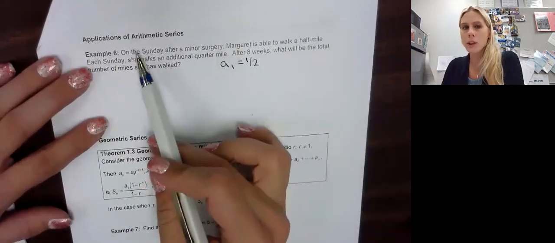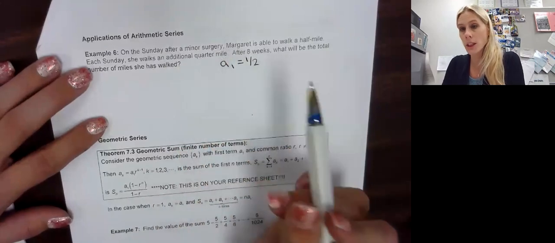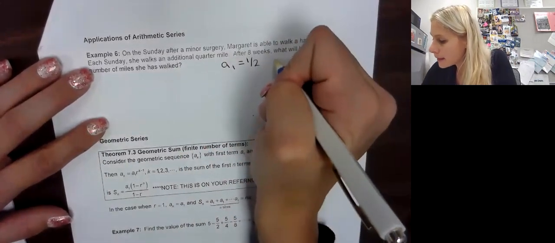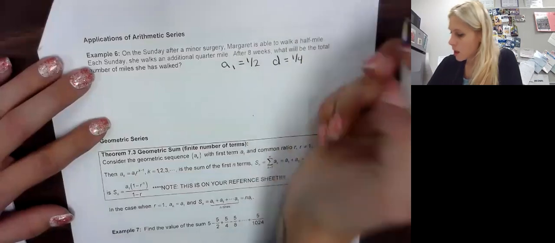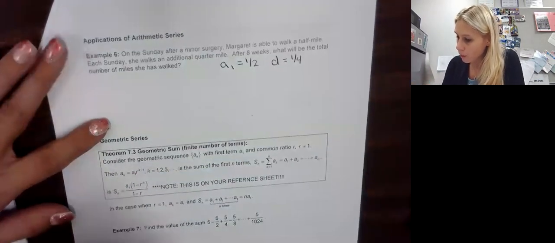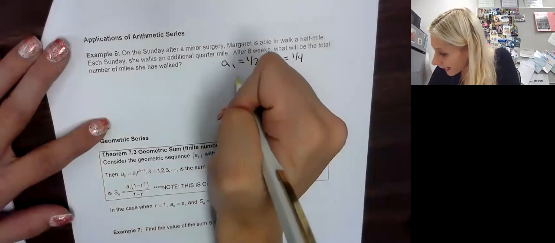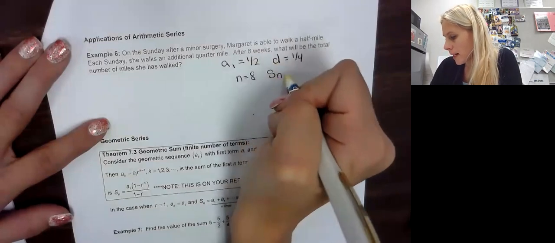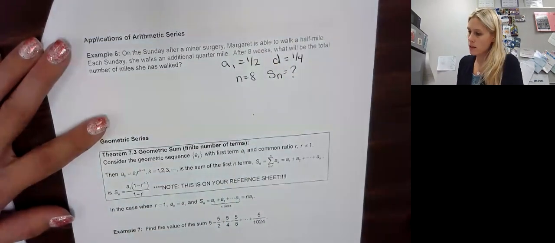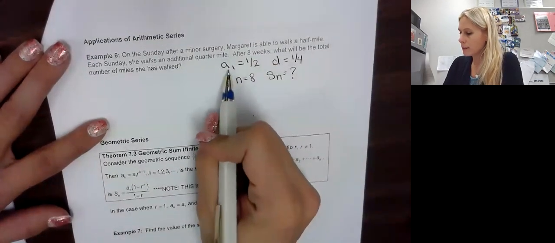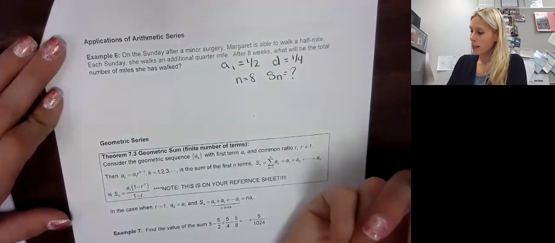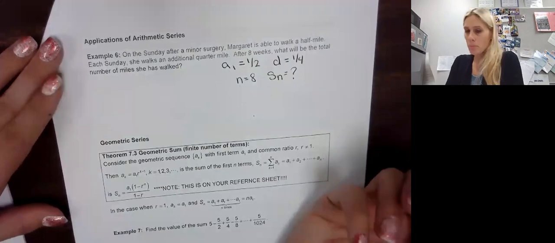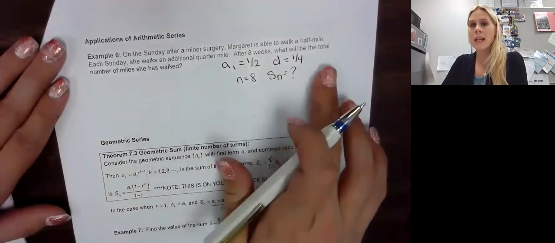Now, what does this mean? She walks an additional quarter mile each Sunday. Well, that means our common difference is a quarter mile. We know that after 8 weeks, so n is 8, right? Because we're going for a total of 8 weeks, and we're trying to find the summation of those 8 weeks. So look at what we have. We have a subscript 1, d, and n. So which equation should we be using? Well, I guess we could use either one, but let's do the one with a subscript 1, d, and n.